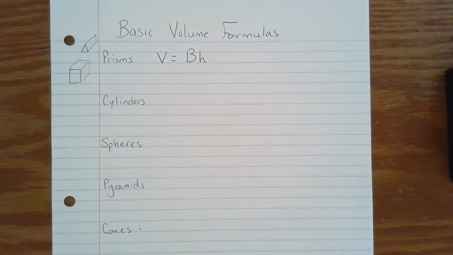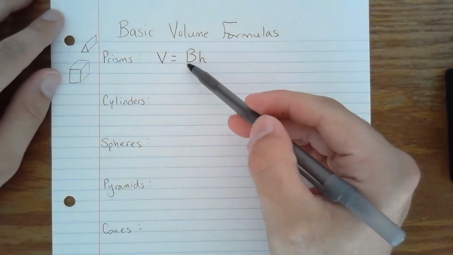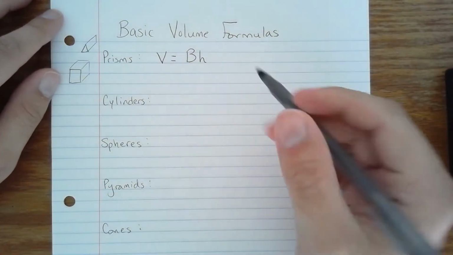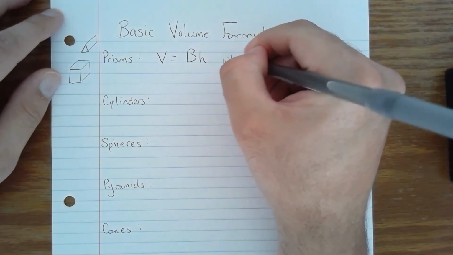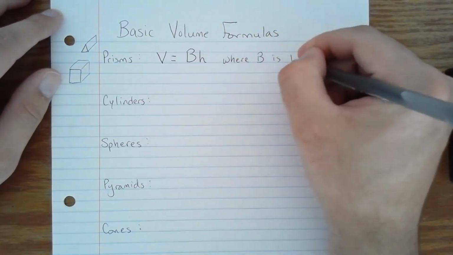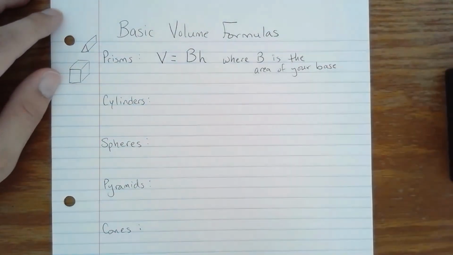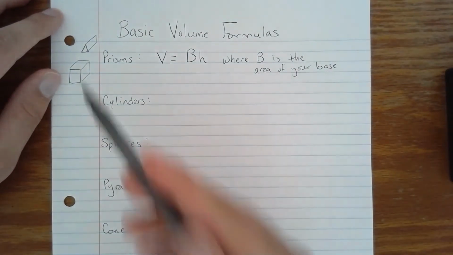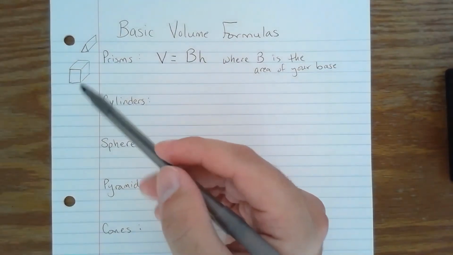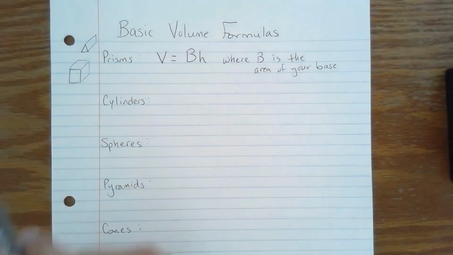And this is where a lot of people get length times width times height. Because for a square or a rectangle or a parallelogram, you do use like length times width, or a little base, little height. So it's worth noting here that B is the area of your base. And remember that the base is going to be, again, the part that is non-rectangular for most of these prisms, although a rectangular prism has rectangles for all sides, but it's the pair of sides that's a little atypical, a little abnormal.